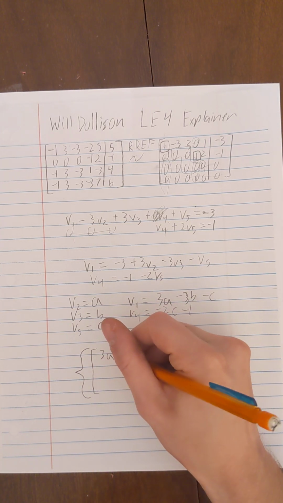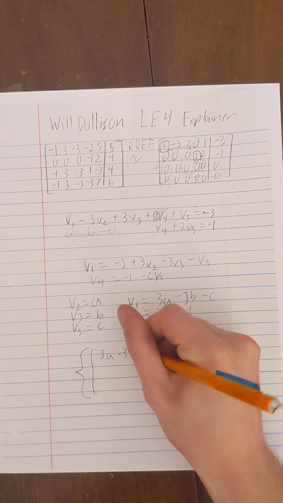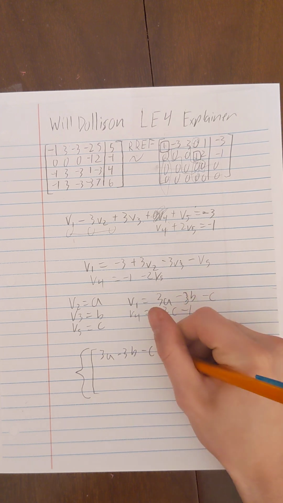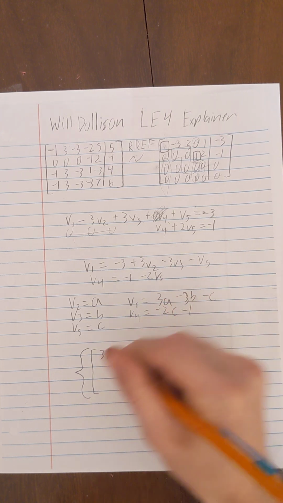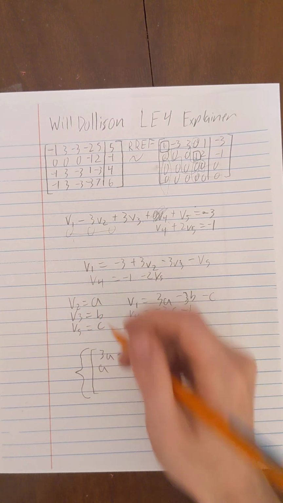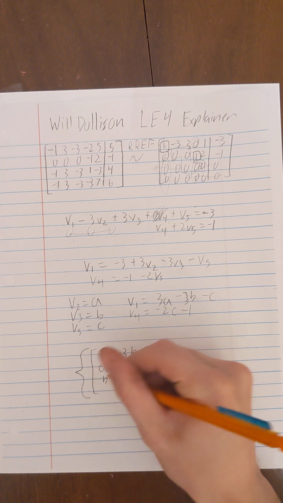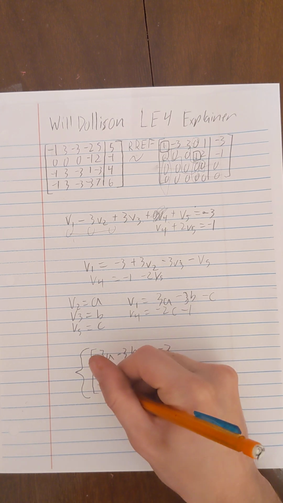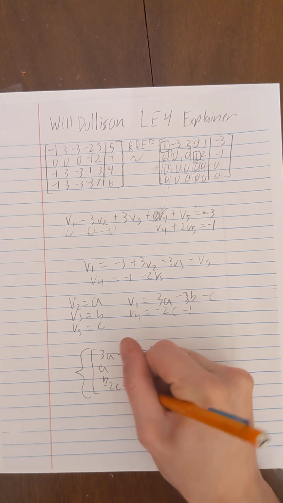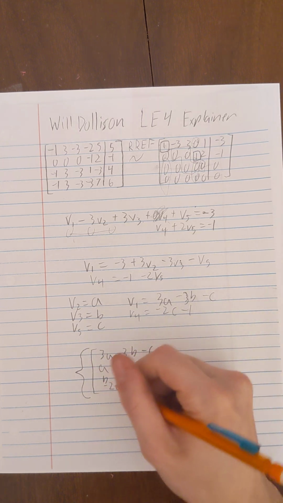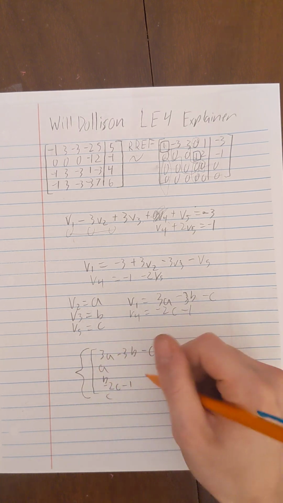So this is the vector: a for v2, b for v3, negative 2c minus 1 for v4, and then c for v5.